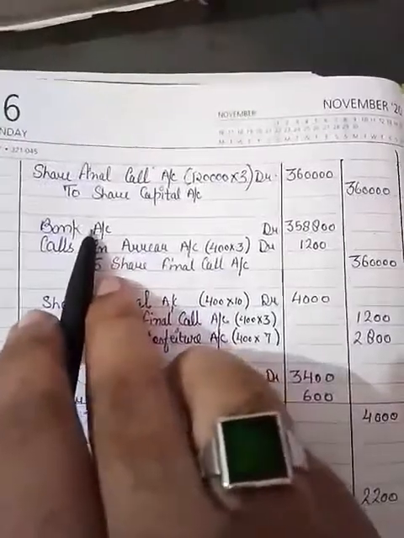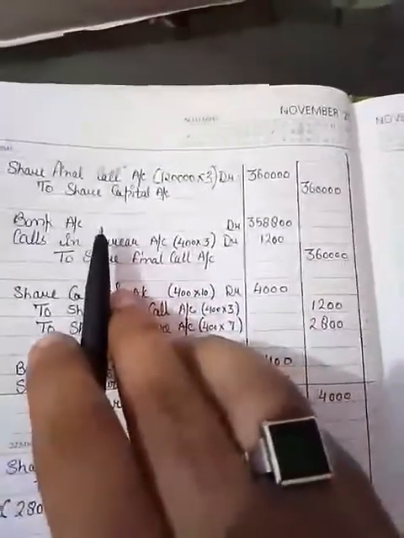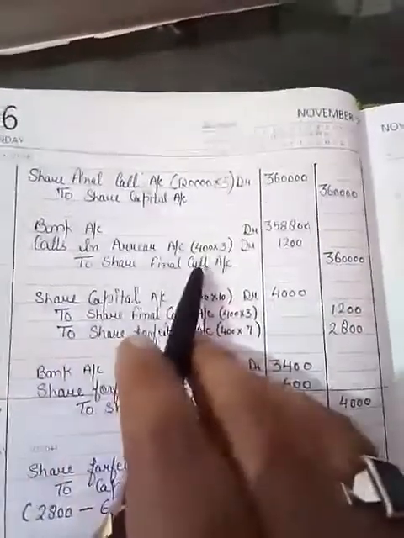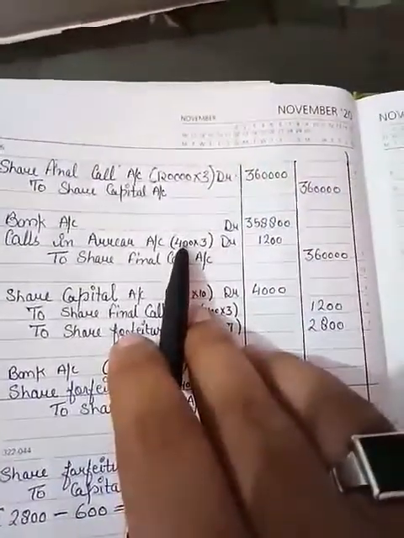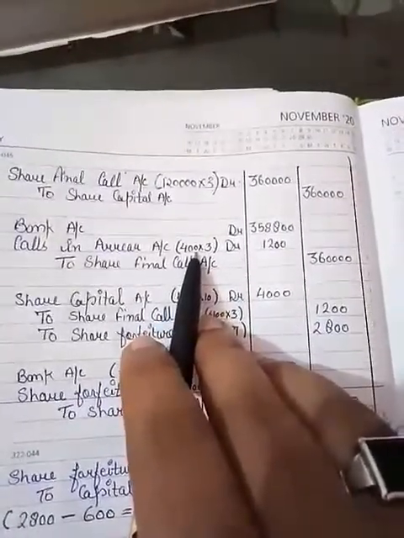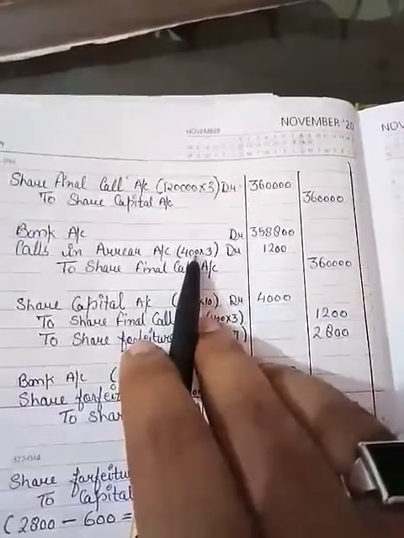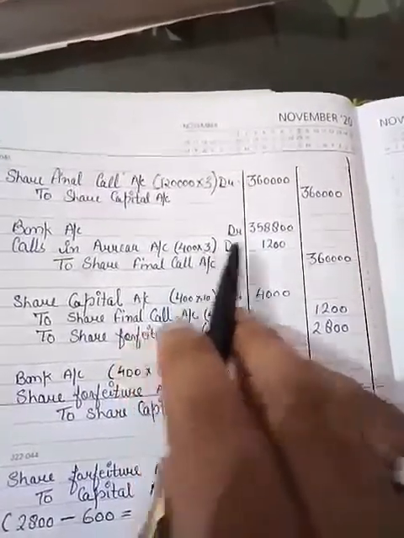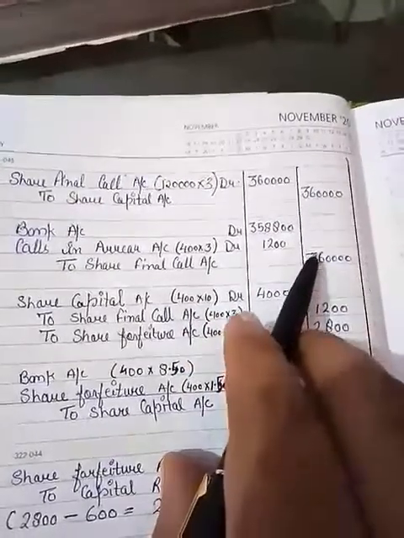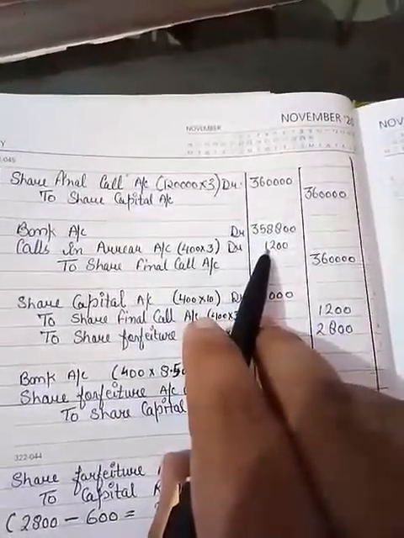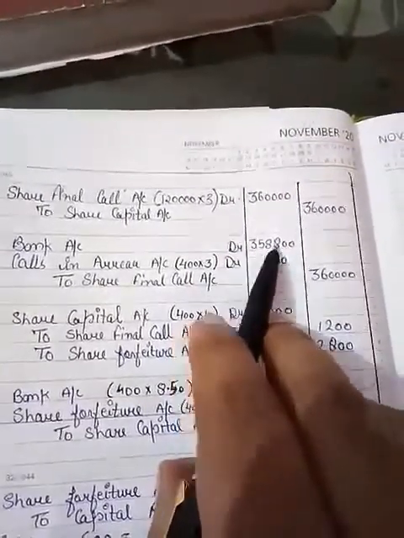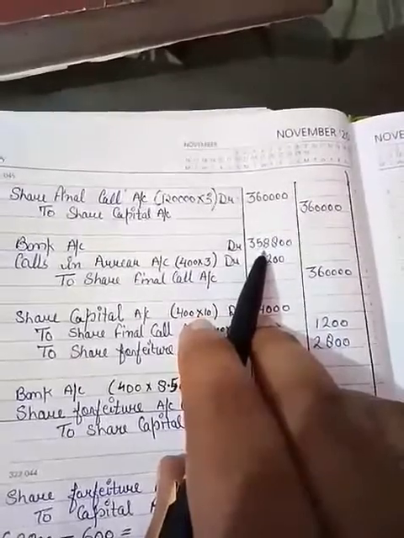So the entry for that will be bank account debit, calls in arrear account debit to share final call. There are calls in arrear of 400 into 3, that means the person Sarkar is not able to pay his final call on his shares, that is 400 into 3, that is 1,200. So we have to receive 3,60,000, and in that we are not able to receive 1,200. So the amount we will be receiving is 3,58,800 in the bank.